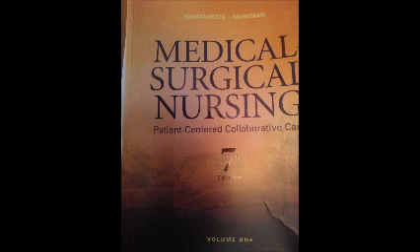Oftentimes now we give what are called selective beta adrenergic blockers. They block beta 1, in particular, less on beta 2. And this would be like your Toprol, metoprolol.